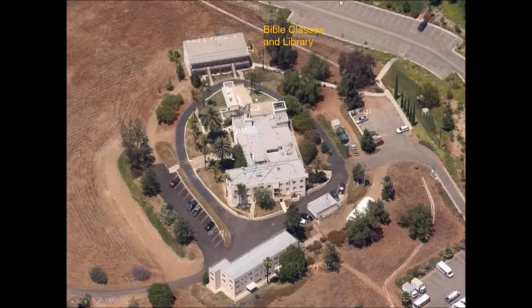There's other parking available in areas that you can walk up to classes. So to the left or south, you'd have behavioral science. To the right and north, you'd have Bible classes in this building over here.